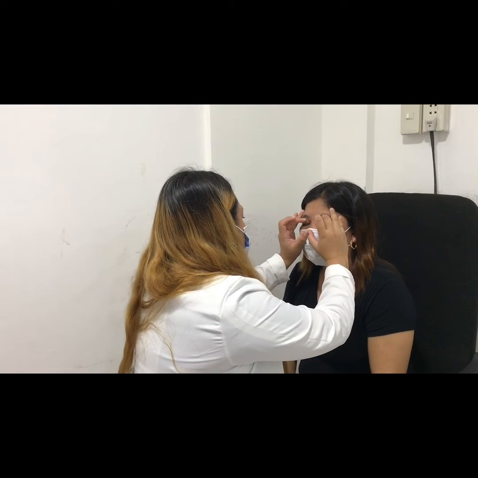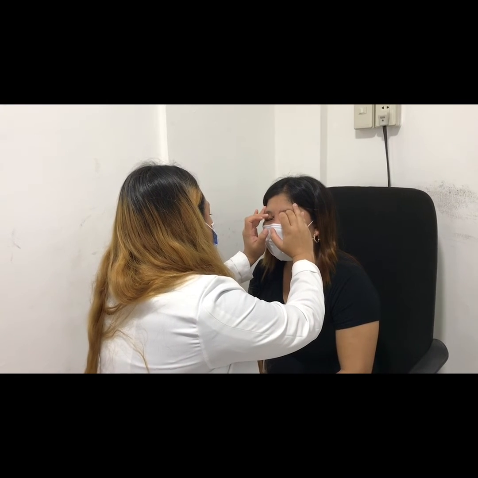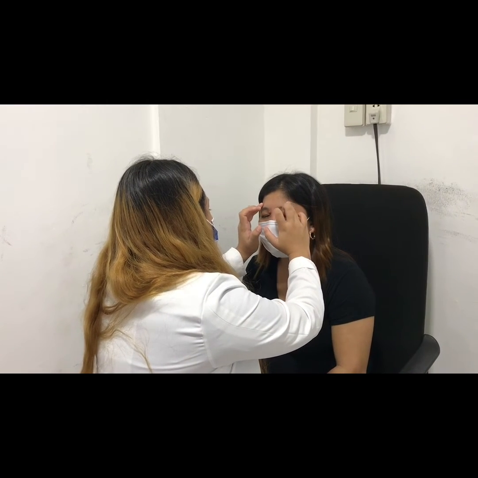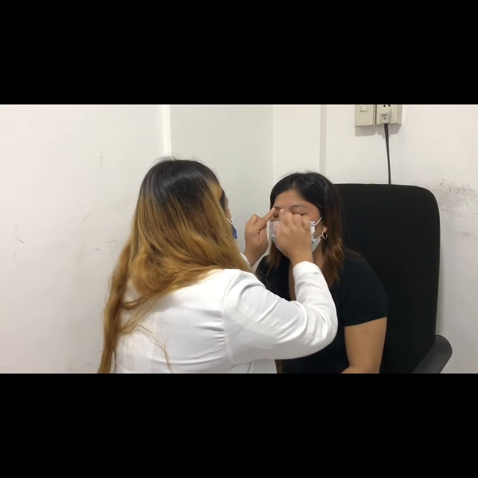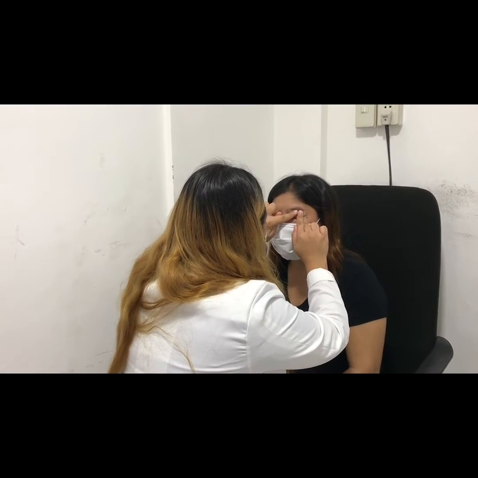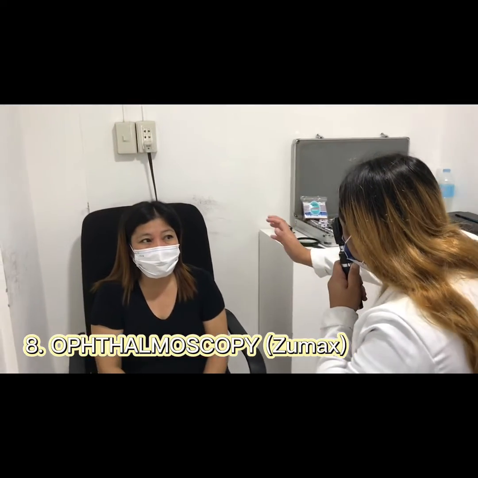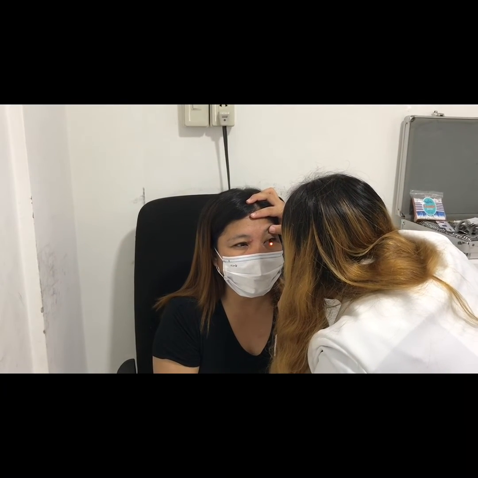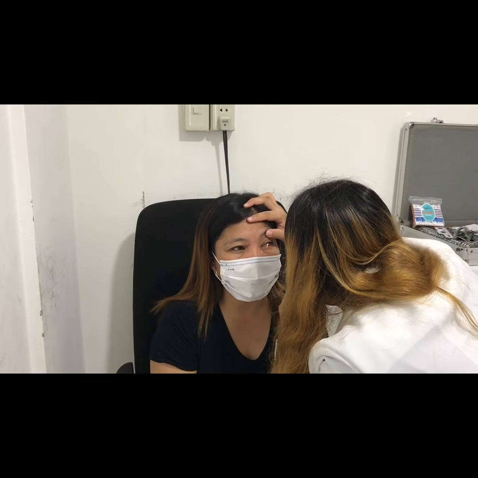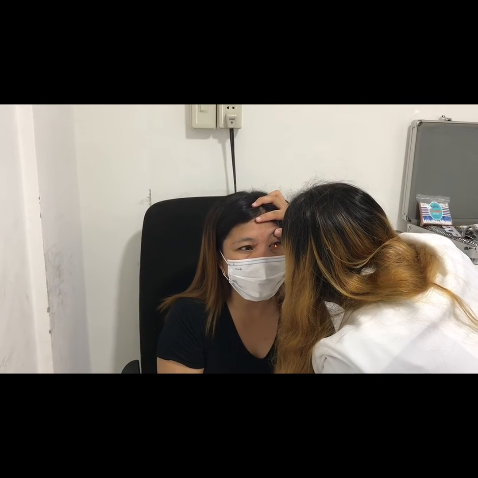As you can see, I'm pressing her eyeball, nose tip, and forehead from time to time to compare the hardness of her eyeball to her nose tip and forehead. Number 8, ophthalmoscopy. I did the direct ophthalmoscopy to check the status of her fundus as well as her red-orange reflex and fovea reflex.